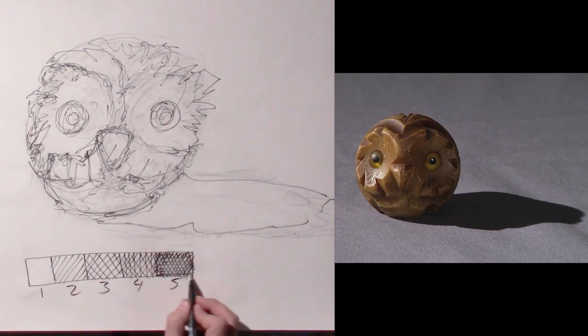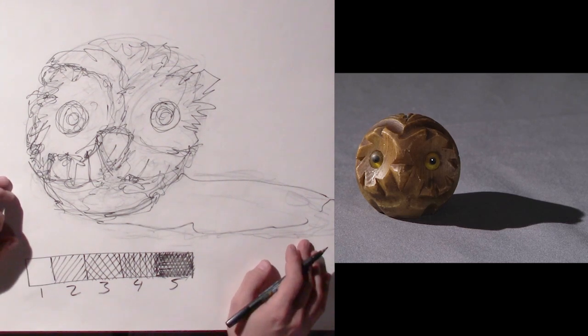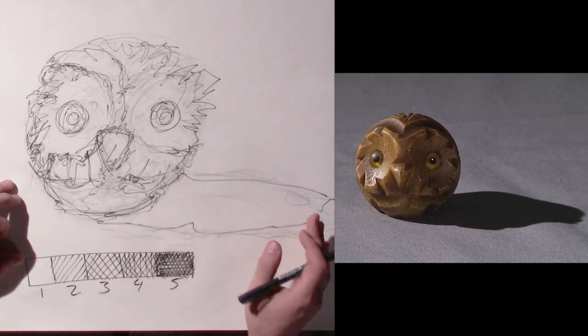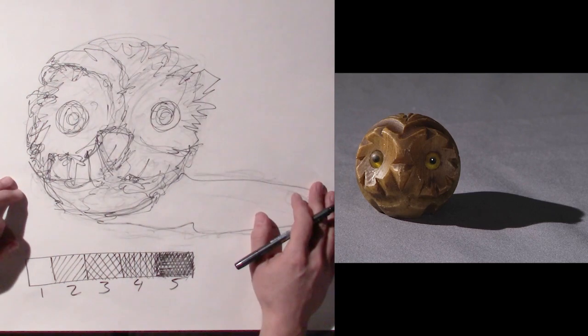I'm pretty casual when I'm making this value chart because I don't really like to get too strict. But just by going through that simple exercise, it helps us see the variety of grays that are in this still life.